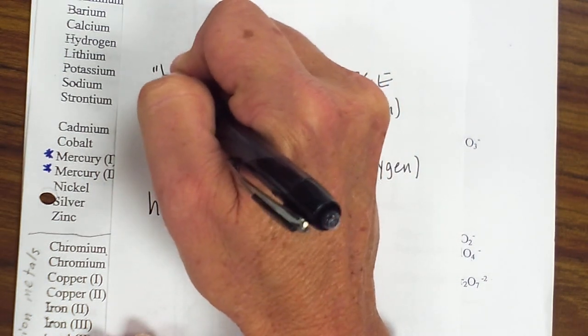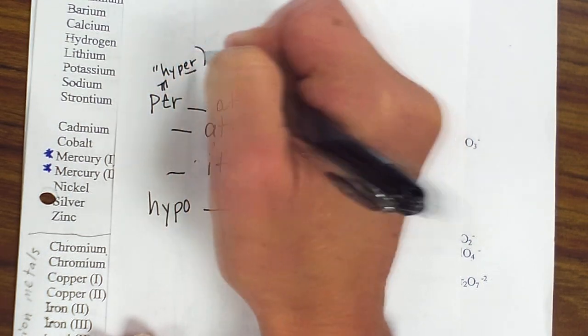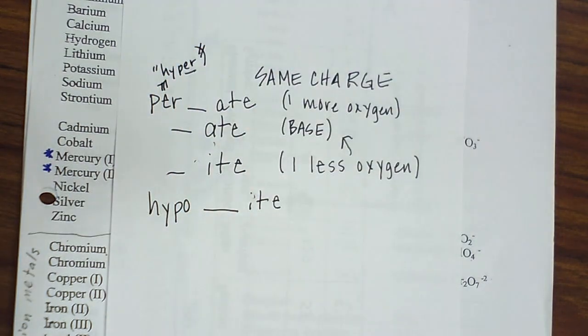comes from hyper, like hyperactive. So that's what the per is. Hyperactive, per. So per-ate would be like per over -ate, 1 more oxygen than -ate.